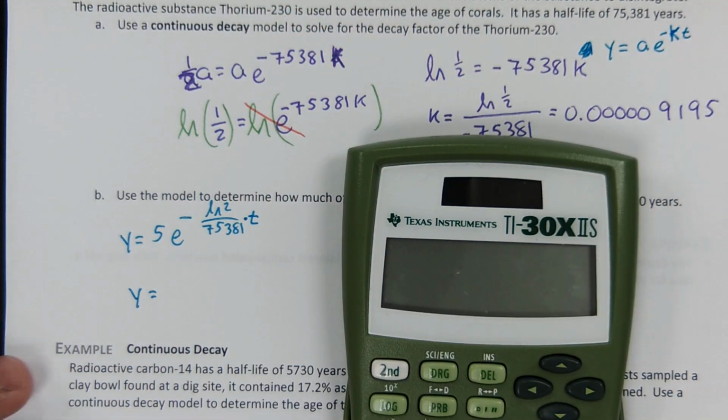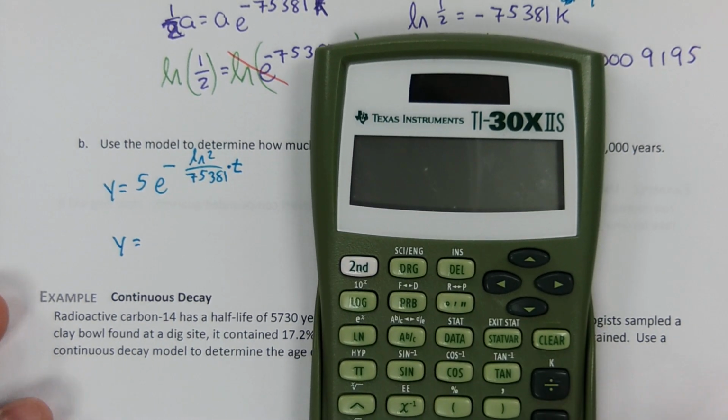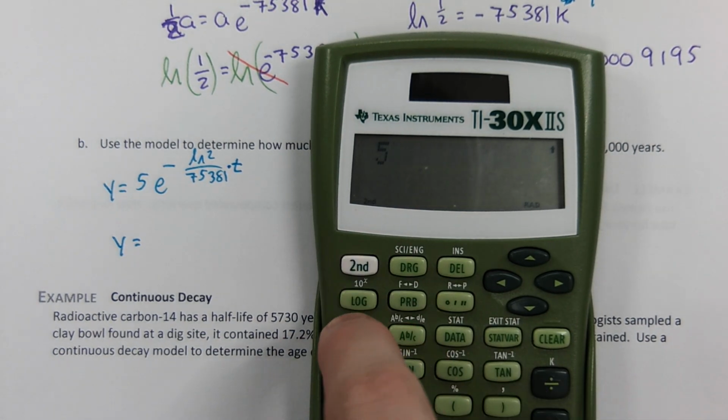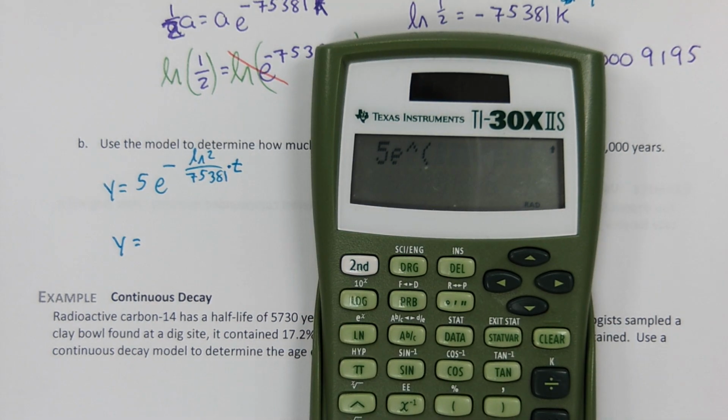Alrighty. Let's see about these parentheses skills that I have been honing since freshman year of high school. 5, second ln gets me my e. All right. E opened up its own set of parentheses. The calculator is asking me what all is in the exponent of this e. And here's what I tell it.